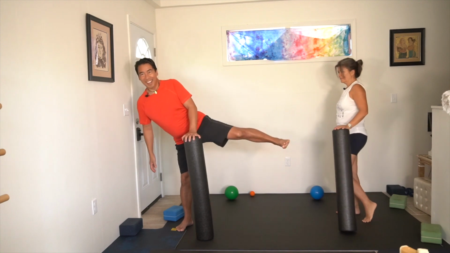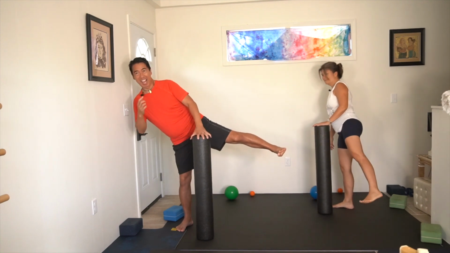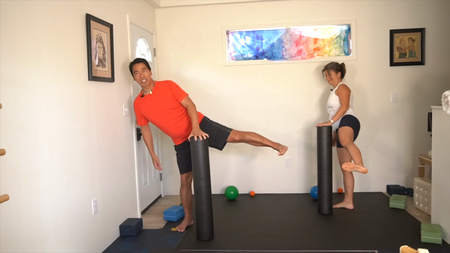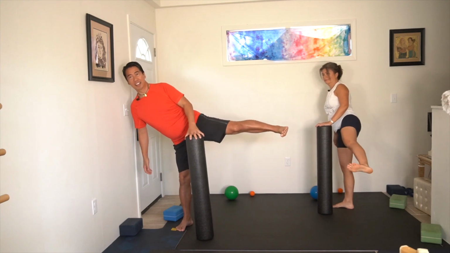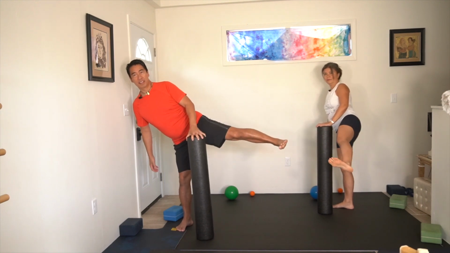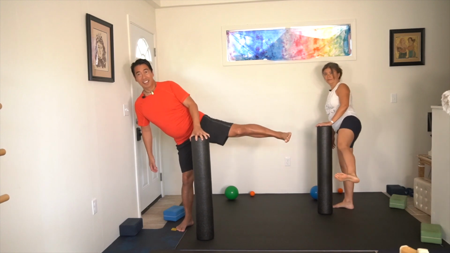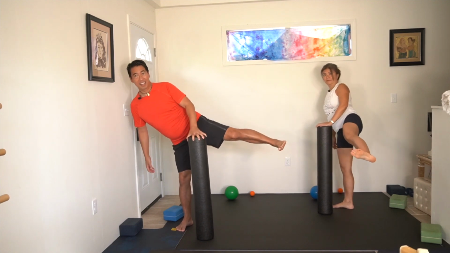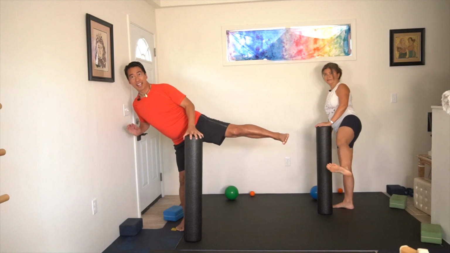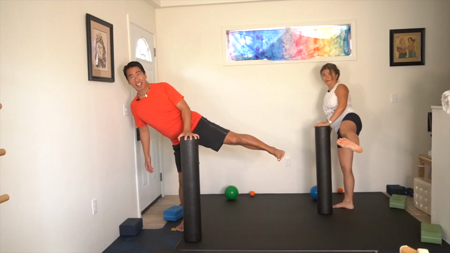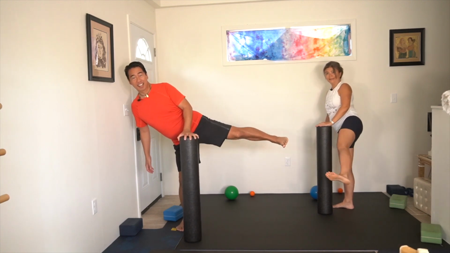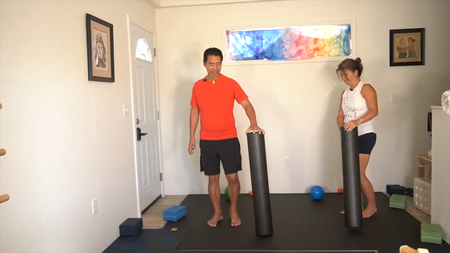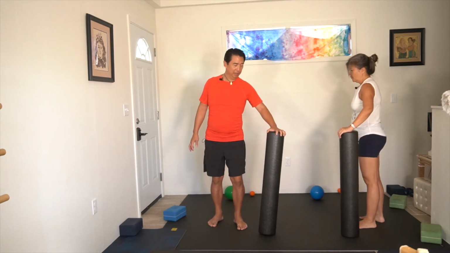Now you're gonna take your leg out 90 degrees to your body. Chest is up, abs are engaged. Figure 8. Oops. Okay, good. Other side. You should feel your butt working really well now.